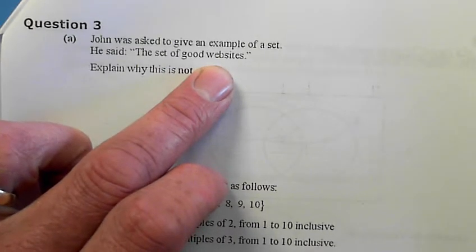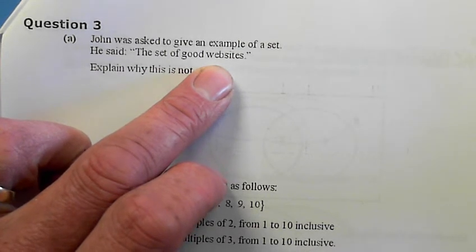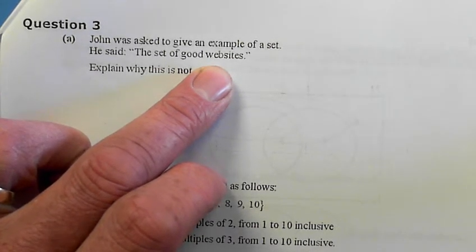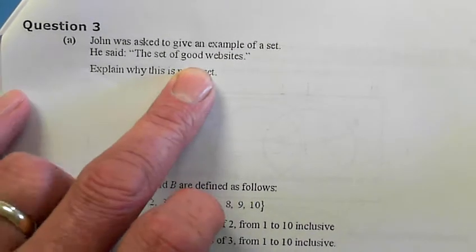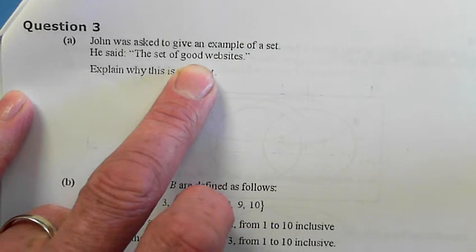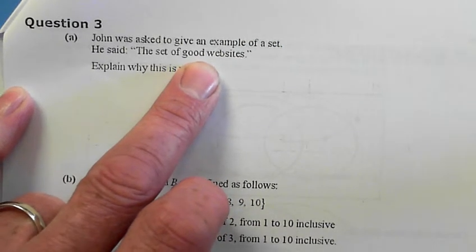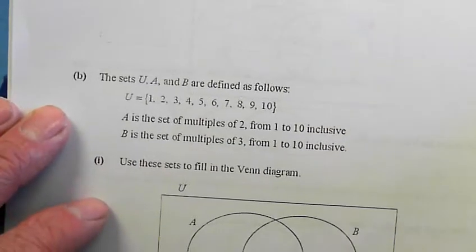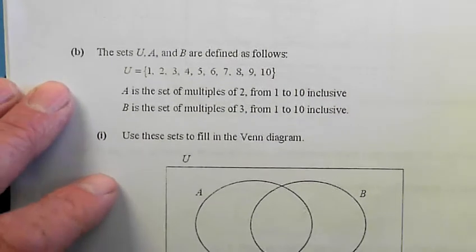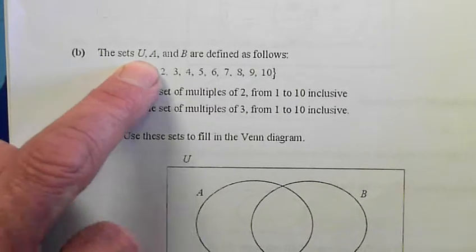It's probably not a good idea because some people think that some websites are good, and some people may think that those websites are bad. So it's hard to pick them out, isn't it? Plus, there are a lot of websites out there as well. So it's not a clearly defined set. We'll go on to the next one.